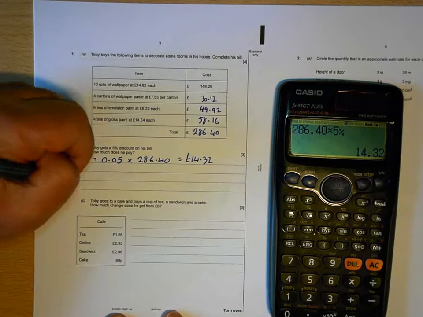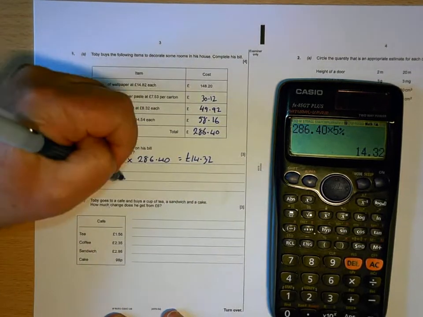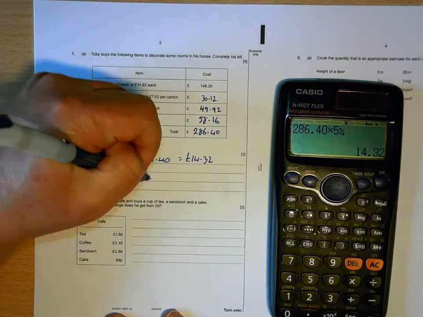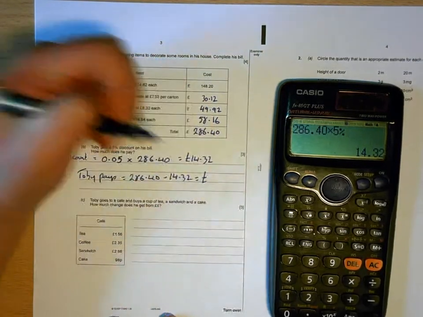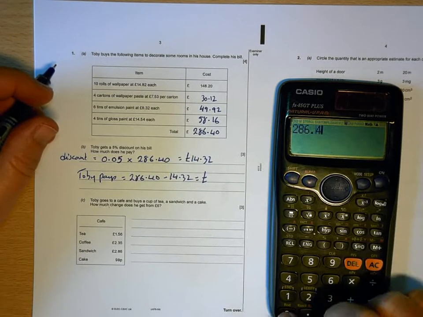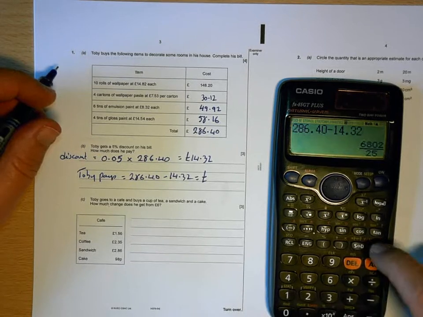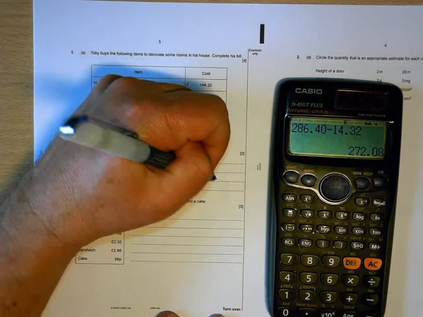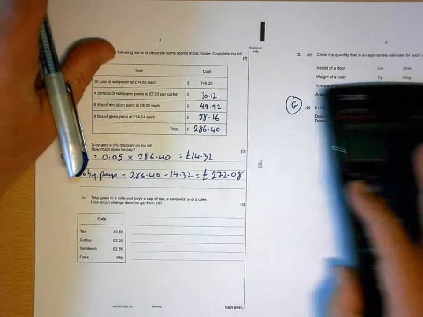So he pays the £286.40 less the discount. So 286.40, take away 14.32, £272.08.